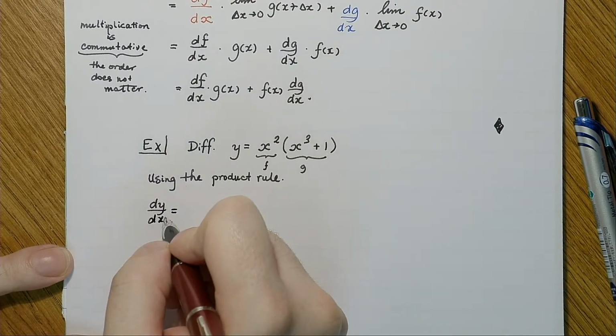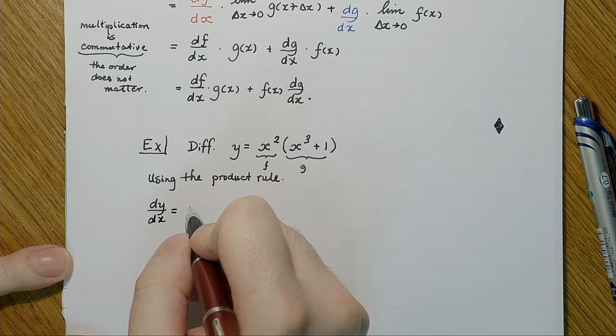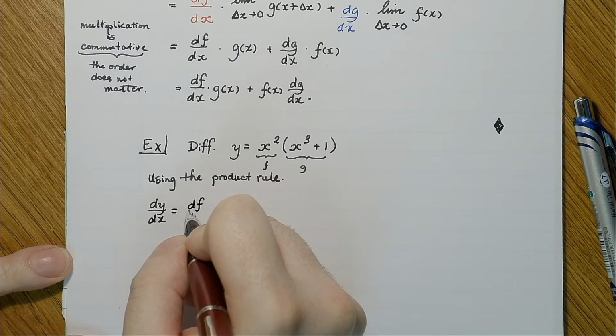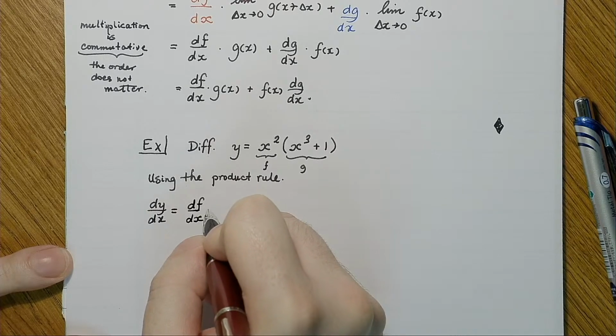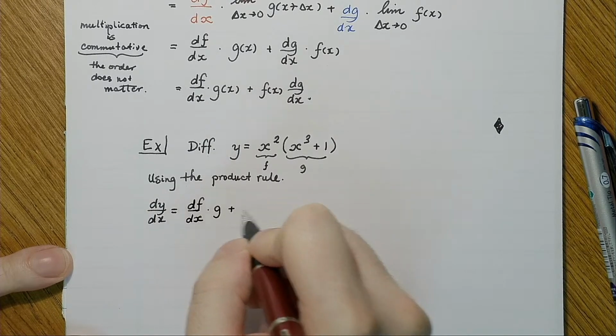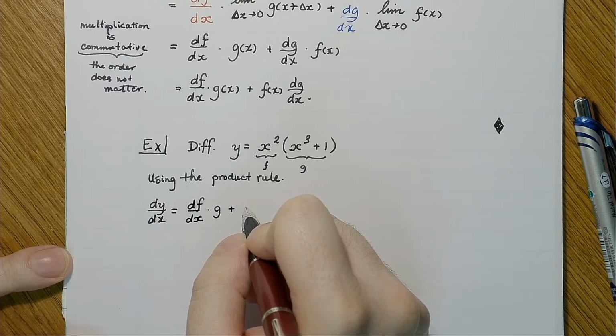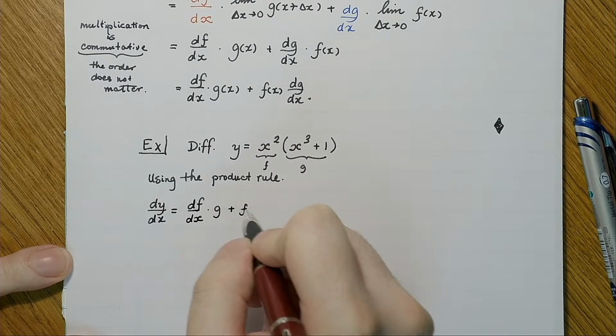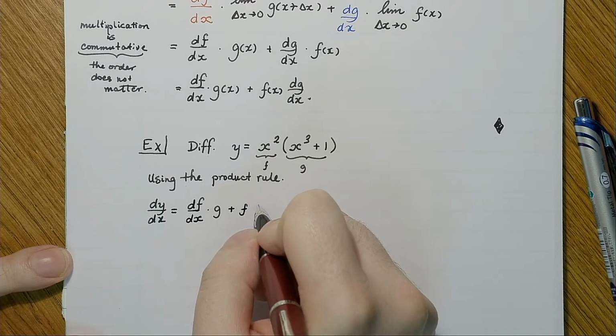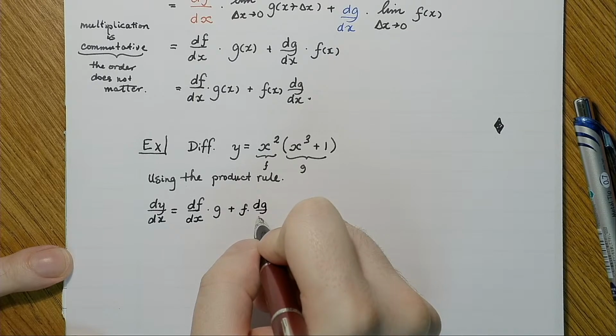Okay, so our rule was dy by dx. We have the derivative of the first function times g, plus, sorry, our first function we don't touch, times the derivative of the second function.